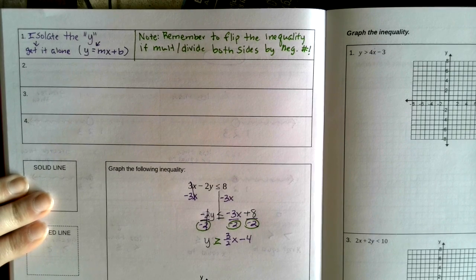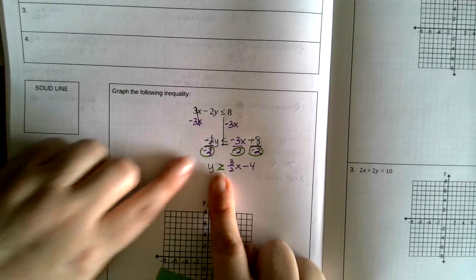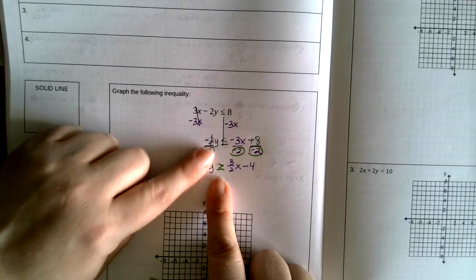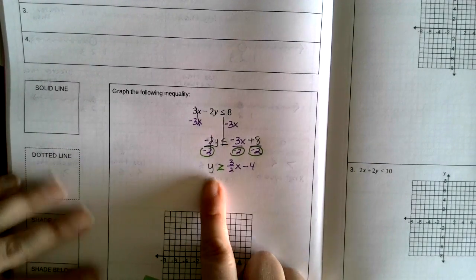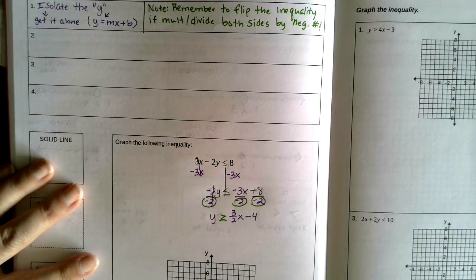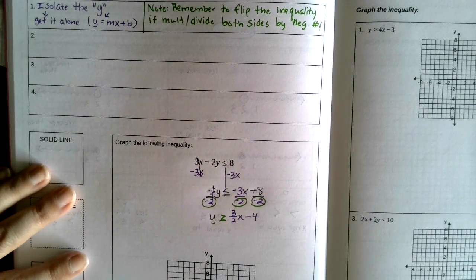Anytime you're solving an inequality, it's the same as solving an equation, except for this one thing. Multiplying or dividing by a negative number, you have to flip the inequality symbol. So again, we switched from a less than or equal to a greater than or equal to. But now if you look, this is in slope-intercept form, which is good. So that brings us to step 2.